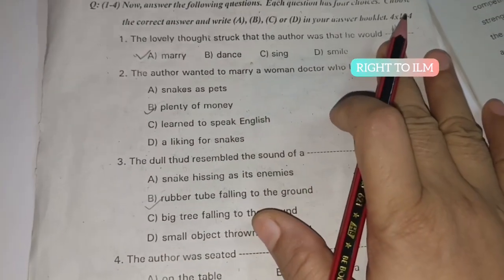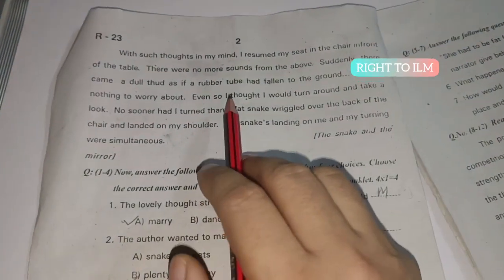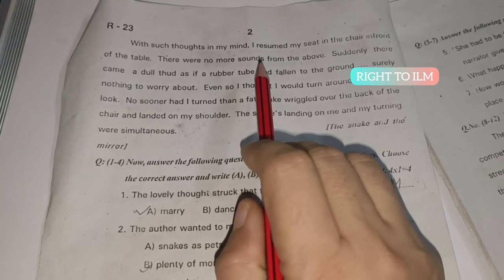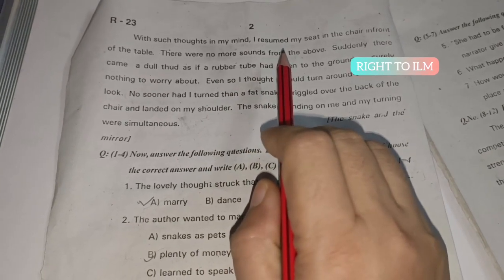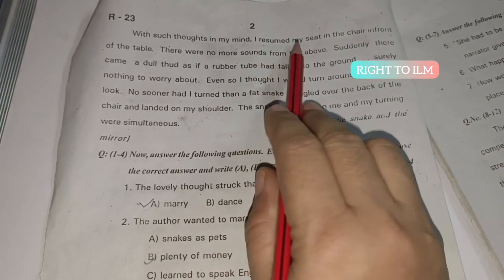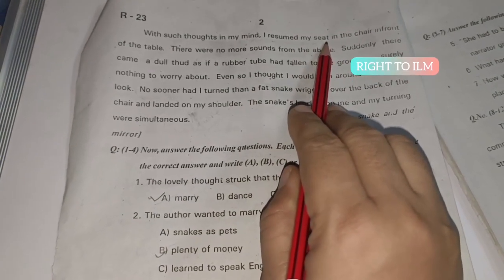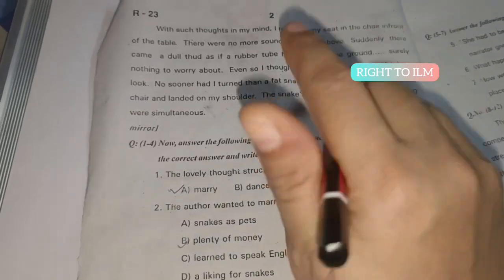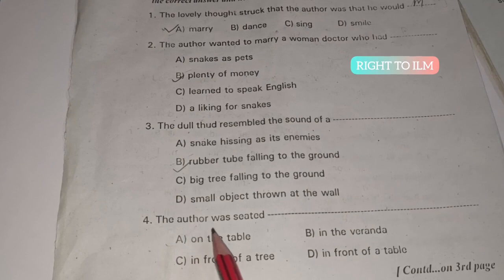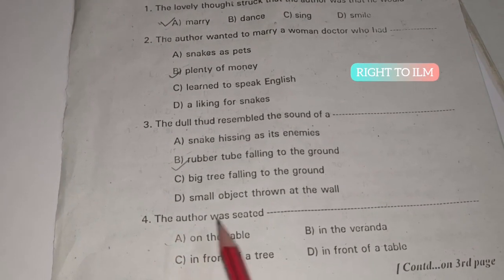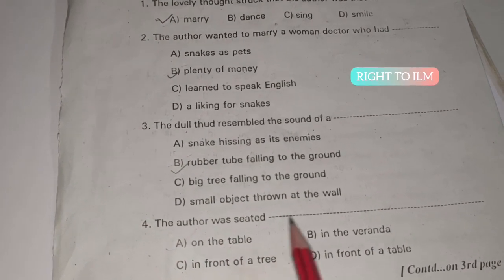Again you need to find this line where it is given in the passage. So in this passage, where it is, I resumed my seat. So this means the seat is given here, and in the question he is asking the author was seated on the table, in the veranda, in front of a tree, in front of a table.